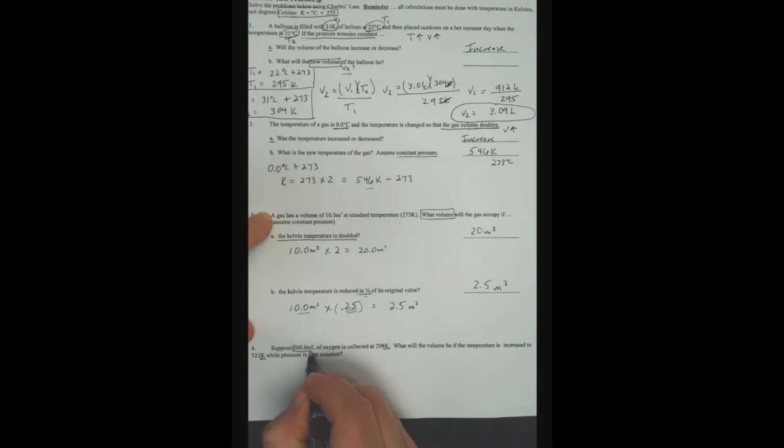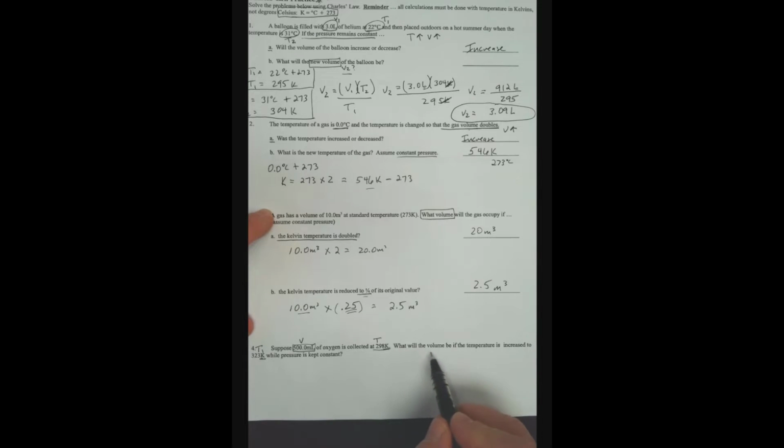So we know this is a volume. This is a temperature. This is also a temperature. Suppose 500.0 milliliters of oxygen is collected at 298 K. What will the volume be if the temperature is increased to 323 K while the pressure is kept constant? So what will the volume be if we change the temperature?